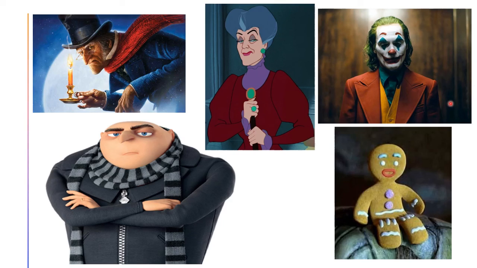Okay, and we have here Joker. Isn't it that we said Joker earlier is a static character, but he is an example of a round character. Now, if you really have watched all the movies where Joker is present, you can really see how deep his character can be, and how he became such a man as he is now. Gingerbread Man is a flat character. That's how we know him.